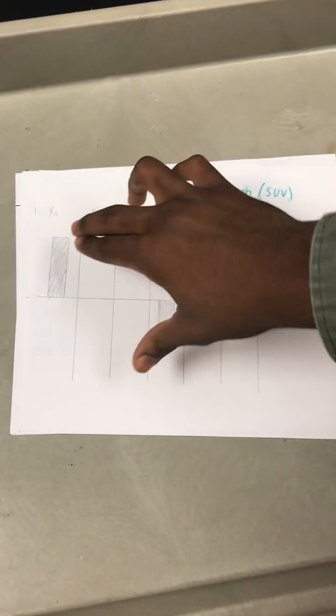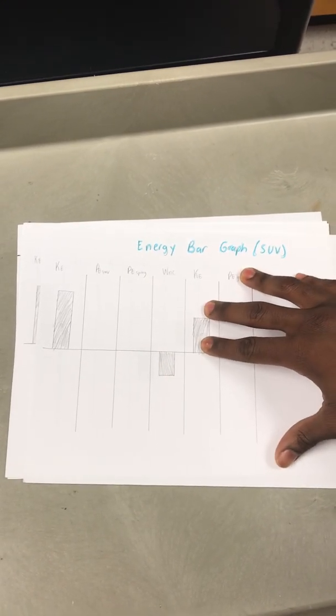Looking at the energy bar graph for the SUV, it also does not have potential energy because it doesn't have a height, but it has kinetic energy because it's in motion prior to the collision. After the collision, some of the kinetic energy is lost due to work non-conserved. This would be friction and the collision itself. And then it has some kinetic energy left over after the collision.